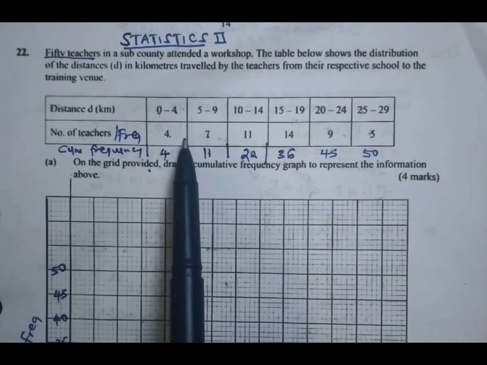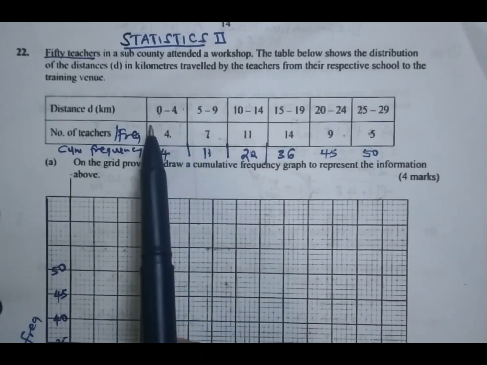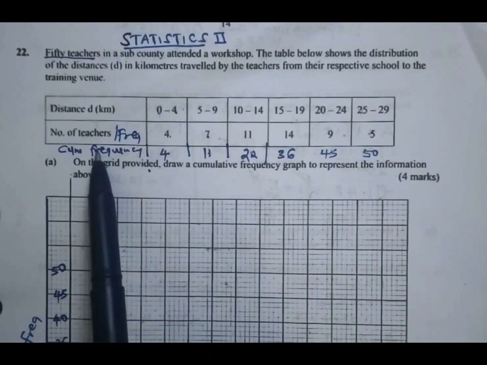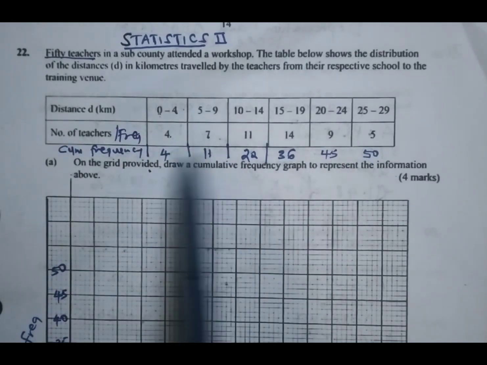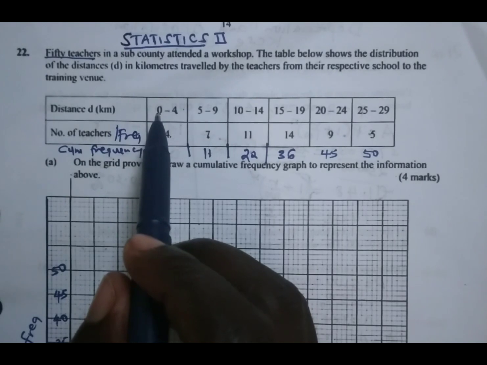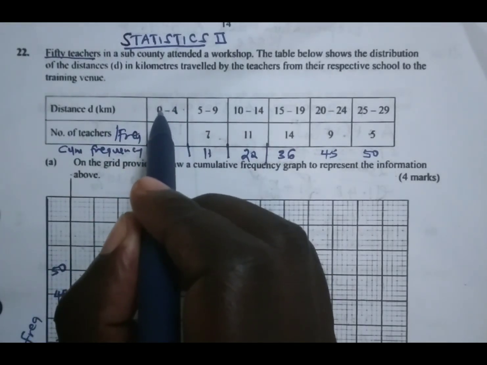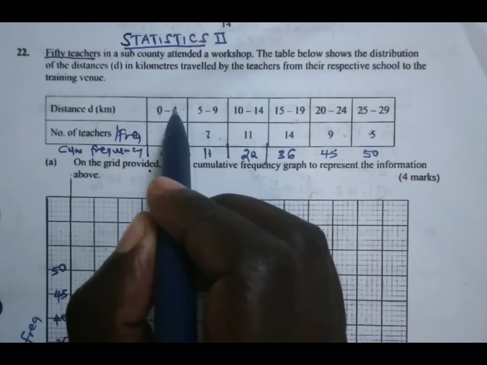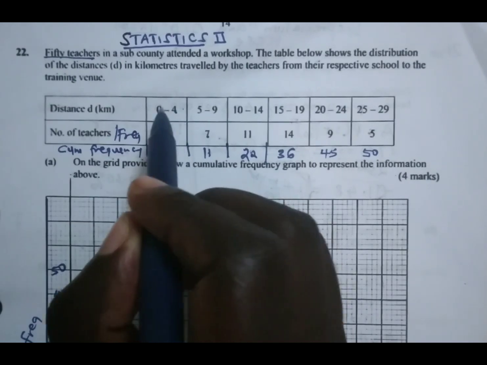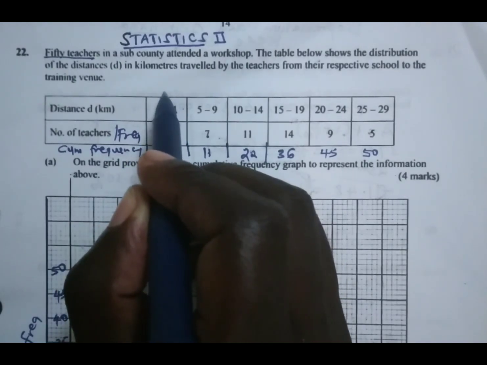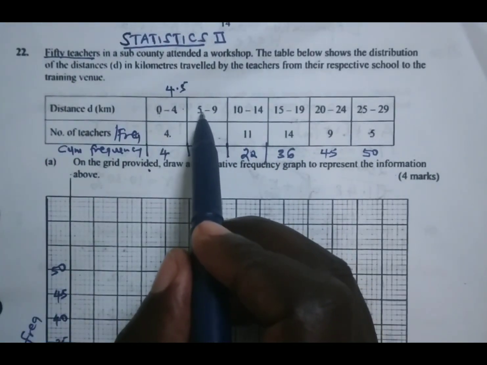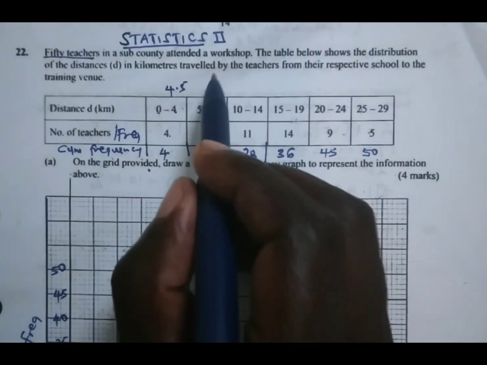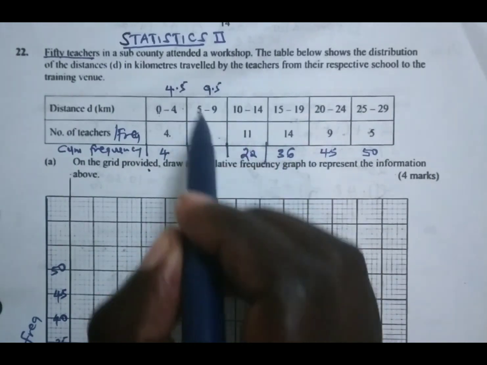Remember, the cumulative frequency curve is drawn using the upper class limits together with the cumulative frequency. Since we have our cumulative frequency here, we need our upper class limits. In the range 0 to 4, the upper class limit will be 4.5. Then in the range 5 to 9, we have 9.5.